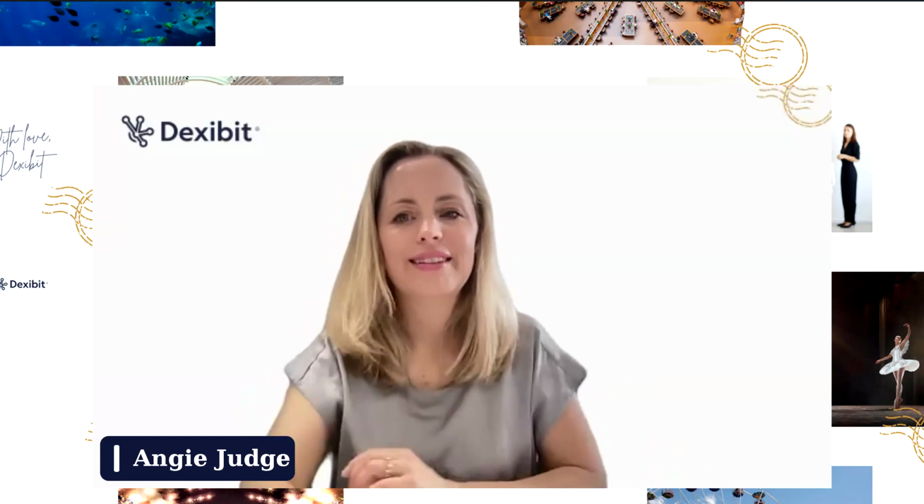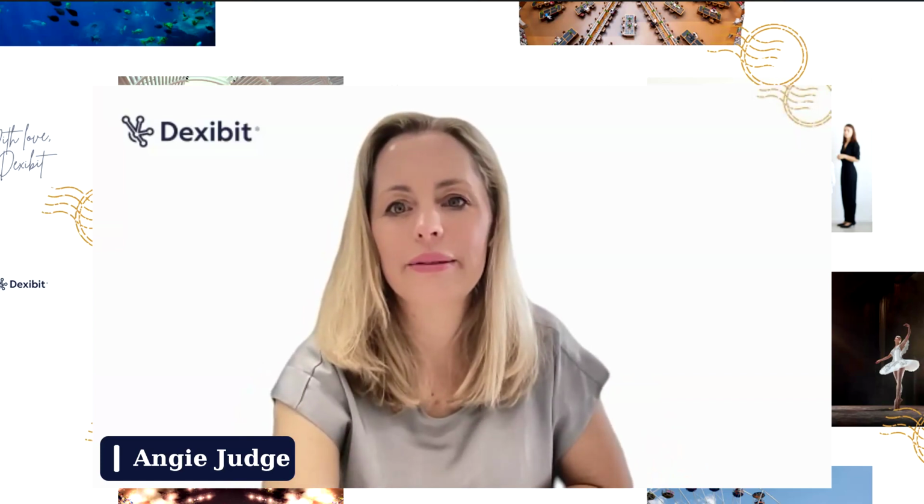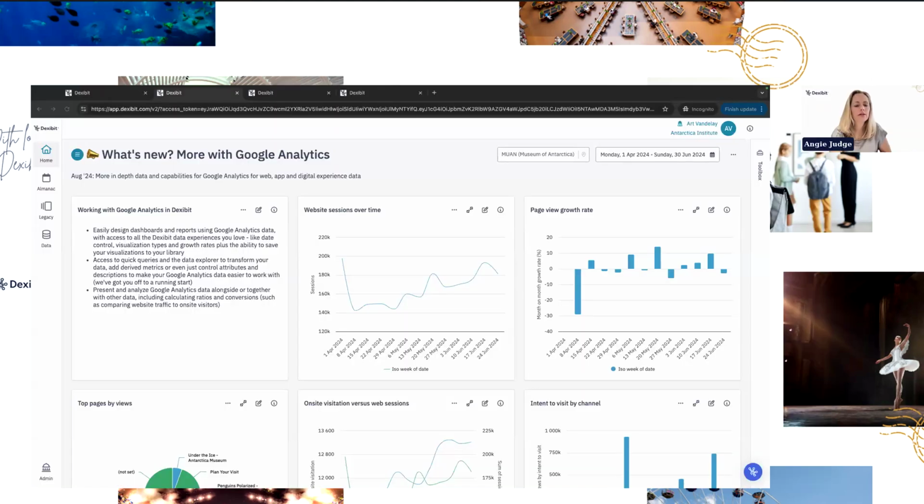But in GA4, we see this language emerge of the idea of events. So those are called key events these days rather than conversions, but we'll still use the same language interchangeably, given they're pretty much the same thing. So what I will do is hop into Dexibit and just show you what Google Analytics looks like here. Bear with me while I change my screen over. There we go.